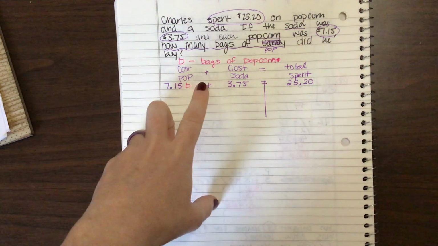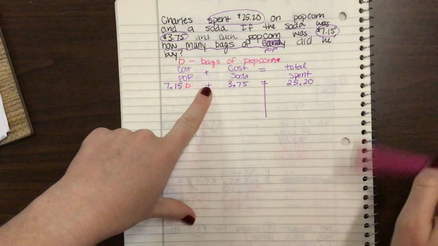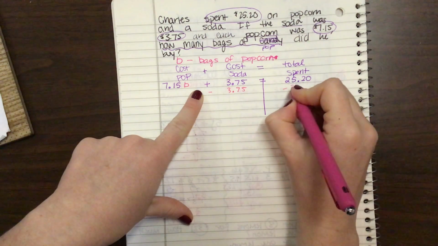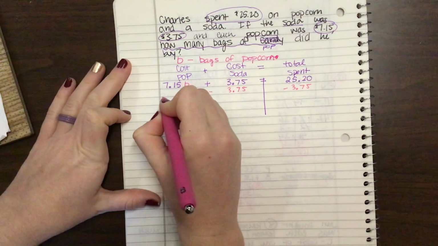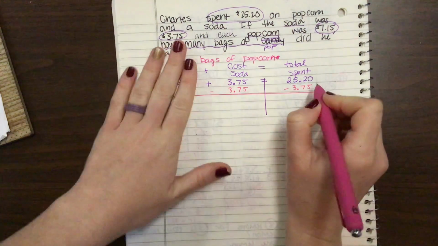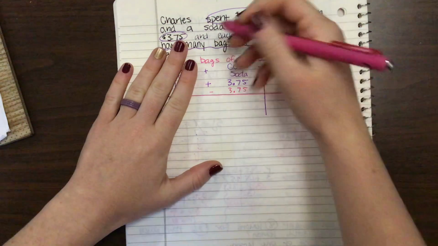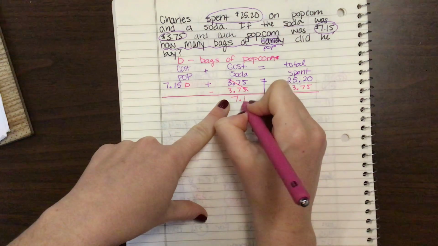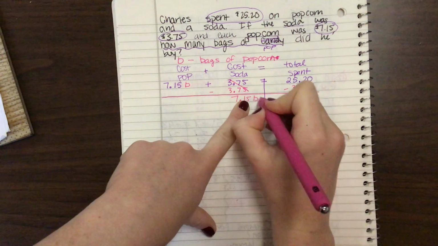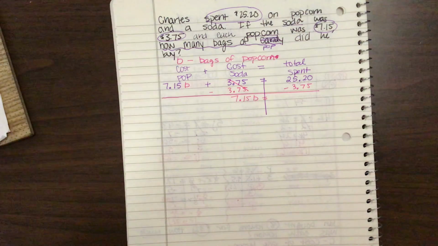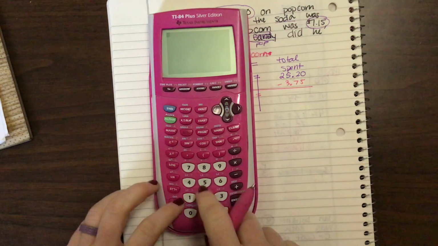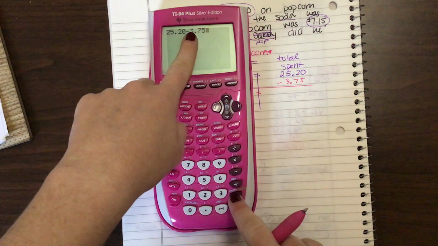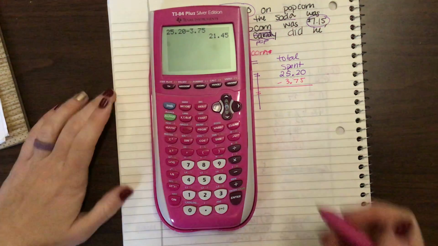I first undo the constant, so this plus 3.75 by subtracting 3.75. Okay, 3.75 minus 3.75 is 0. So those guys cancel each other out. Left with 7.15b equals 25.20 minus 3.75 is 21.45.